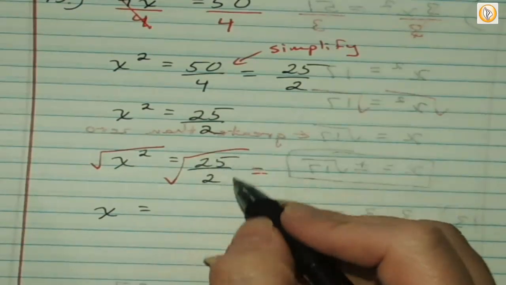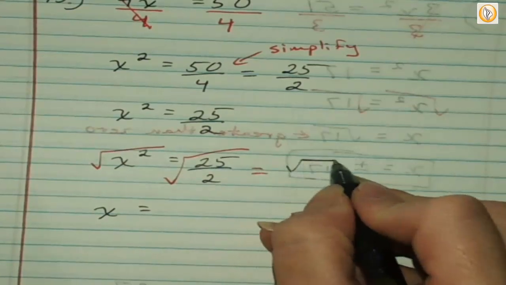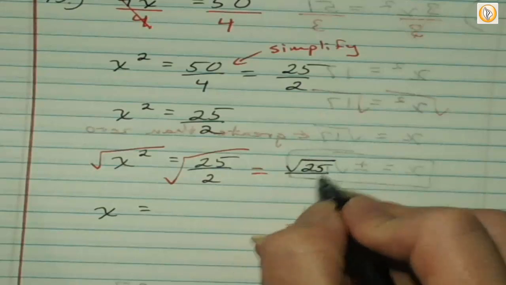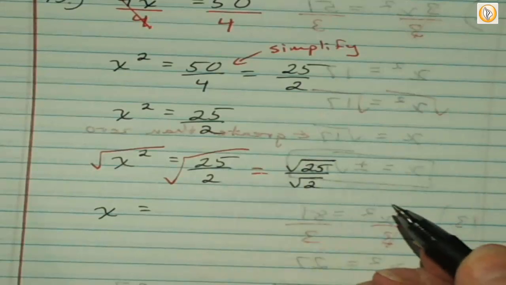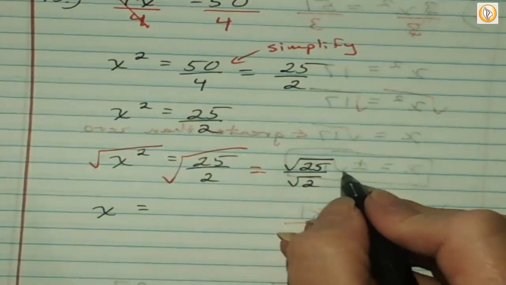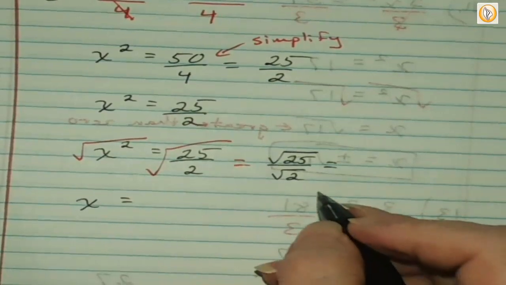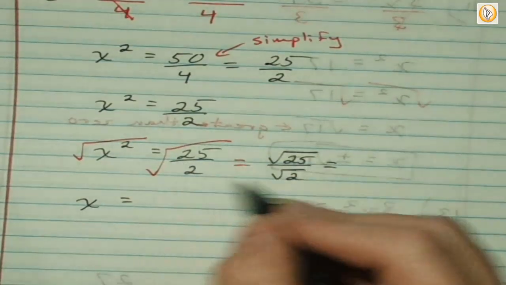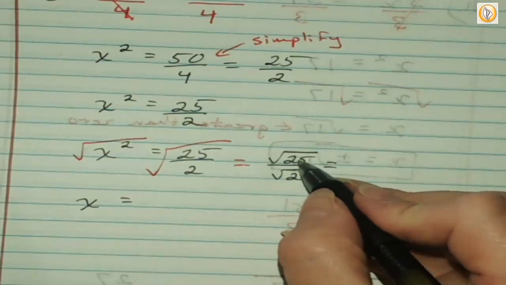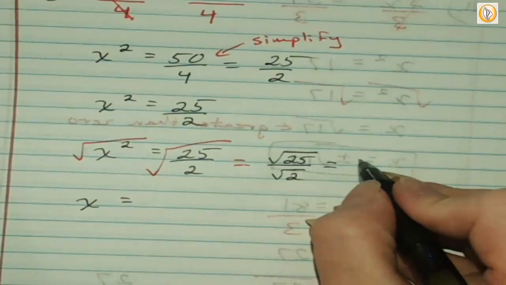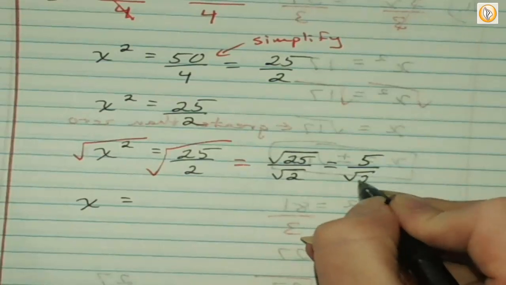If we're going to square root this whole thing, we've got to break it down to the square root of 25 over the square root of 2, because 25 cannot be divided by 2. Y'all better be really paying attention to this. All right, so Gabby, five over the square root of 2.